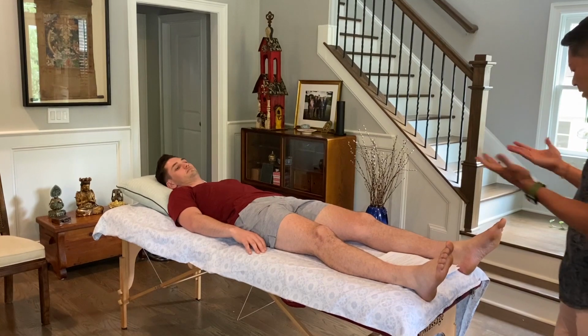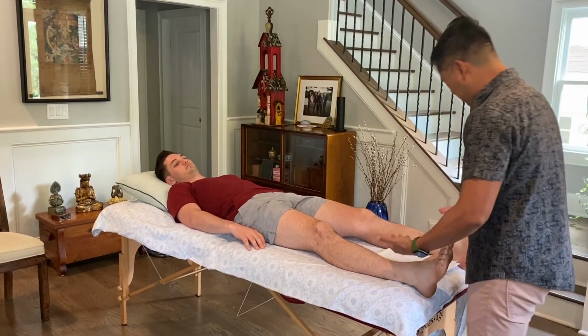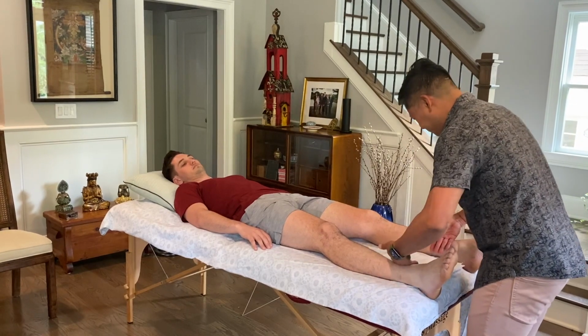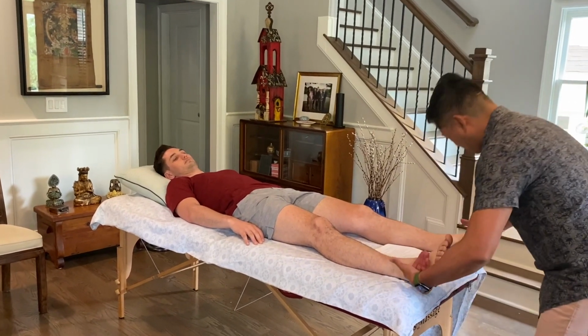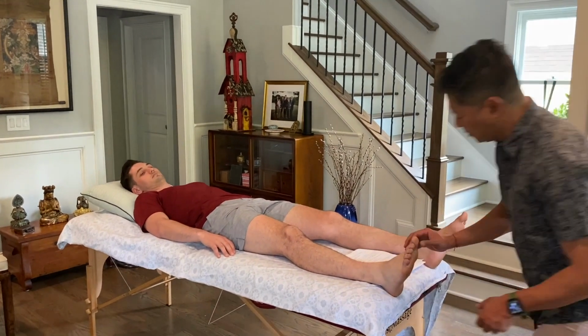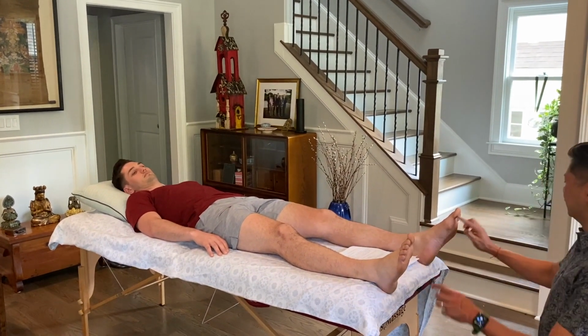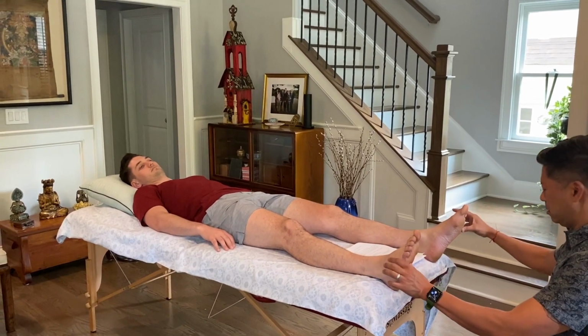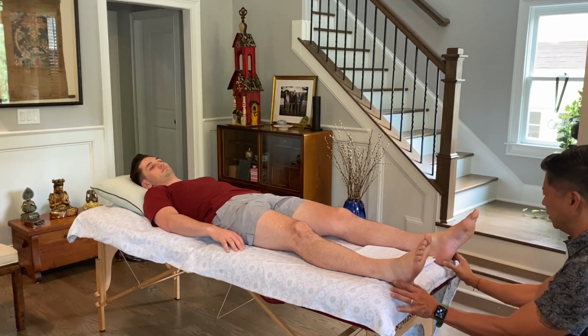Okay, no. Good. So I'm just gonna start laying my hand to see if there's any side to side temperature difference. And then at the bottom. So with here, I'm gonna start with the big toe. I'm just looking for some callus formation. They're very symmetrical, so I'm not gonna be worried about that.